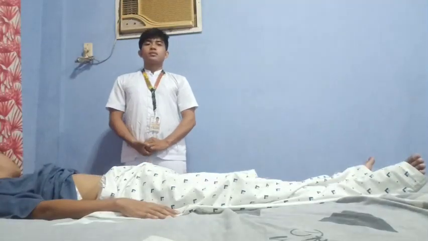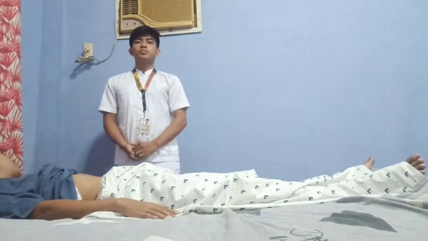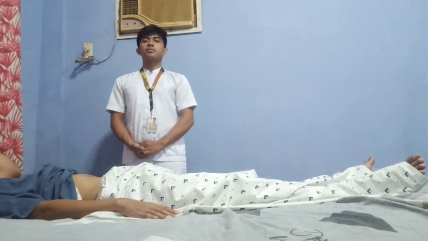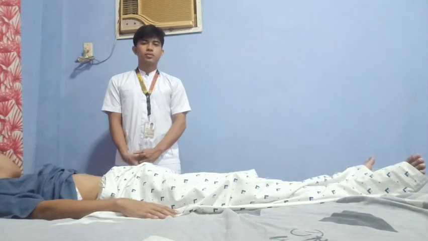Okay, the aorta is 2.5 to 3.3 centimeter wide with a moderately strong and regular pulse, which is normal.